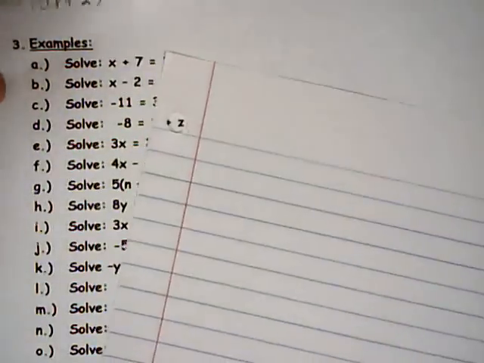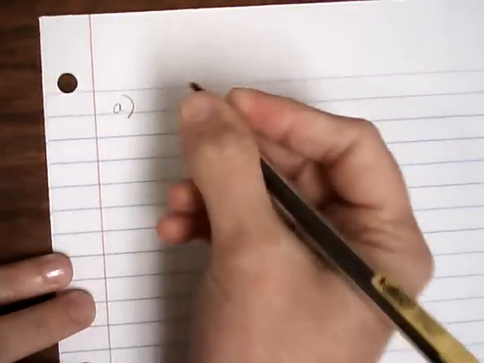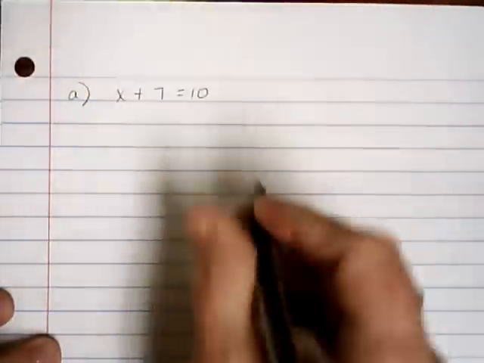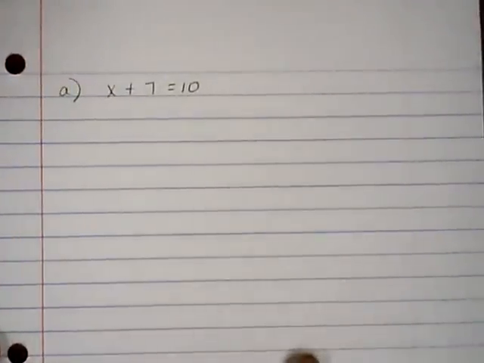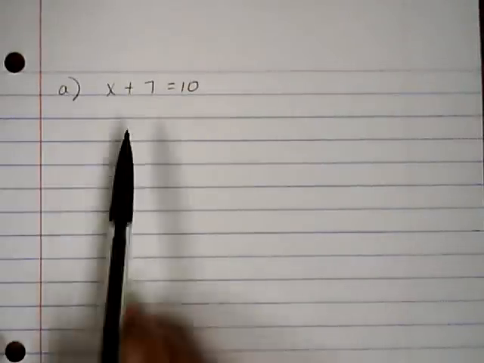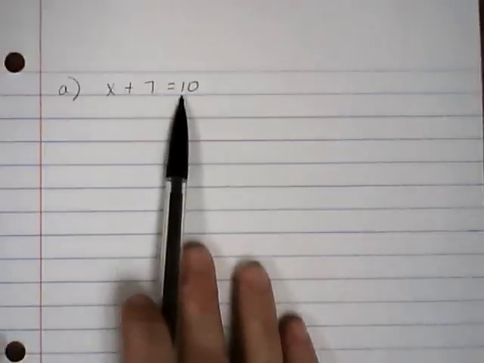Okay, so I'm going to start with A, which says to solve x plus 7 is equal to 10. Think back and look at the list of steps that I gave you on the previous video. Step 1 says remove any fractions. Well, we don't have any. Step 2 says clear parentheses, but you don't have any here. And then step 3 says simplify each side of the equation.